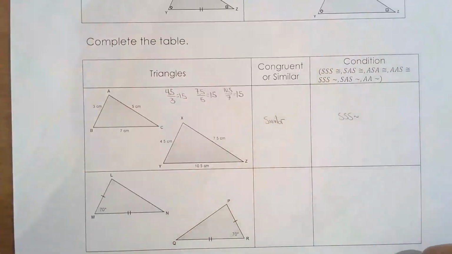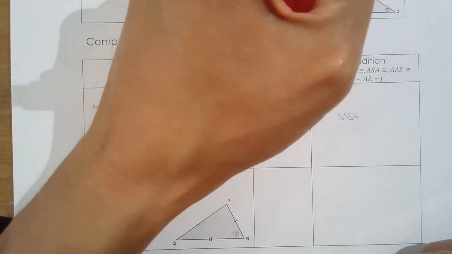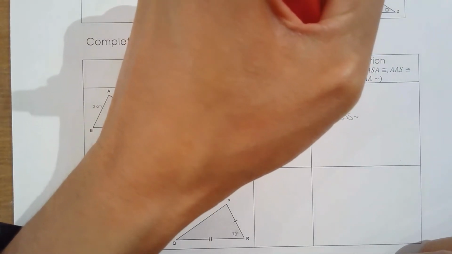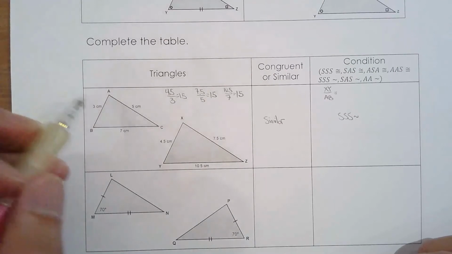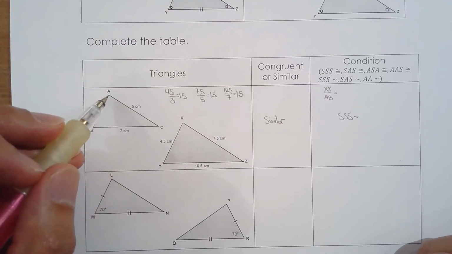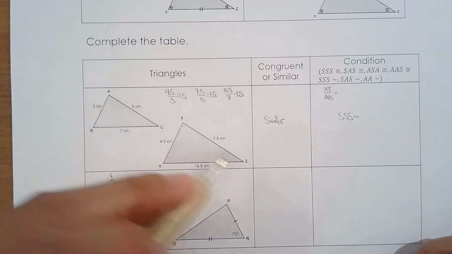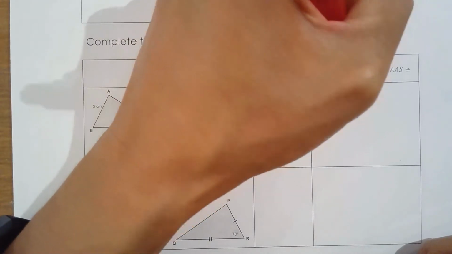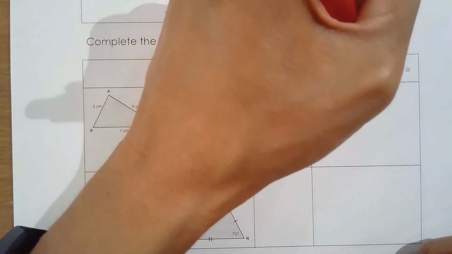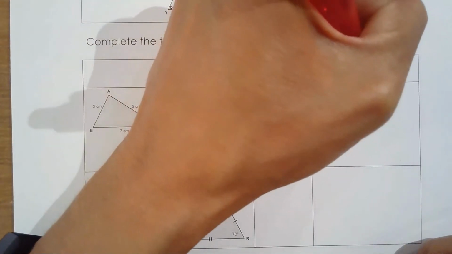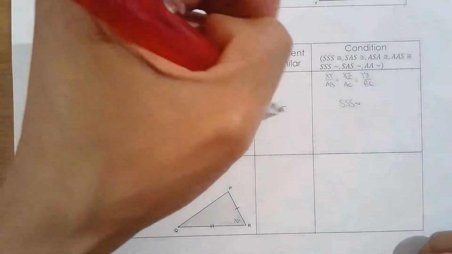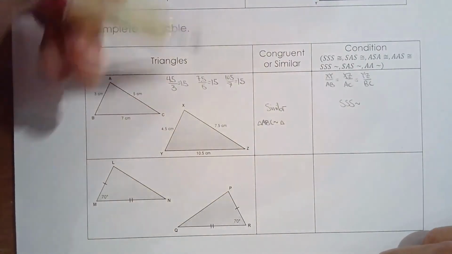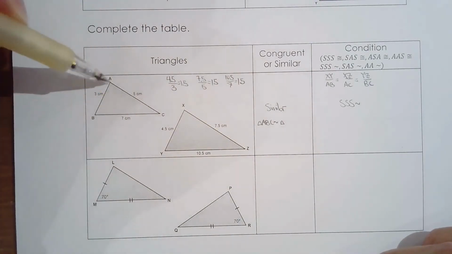And if that was not enough for you, you can say XY over AB is equal to XZ over AC, big over small, is equal to YZ over BC. Okay, we're going to add the fact that triangle ABC is similar to triangle XYZ. Remember, corresponding angles, so ABC has to be XYZ.